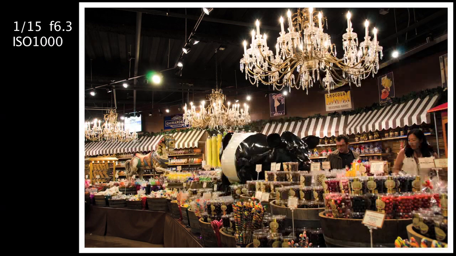And I used f6.3, and you see that the edge of the picture is a little bit out of focus because of the wider aperture, but it doesn't really bother me. I think this picture came out very nice anyway.